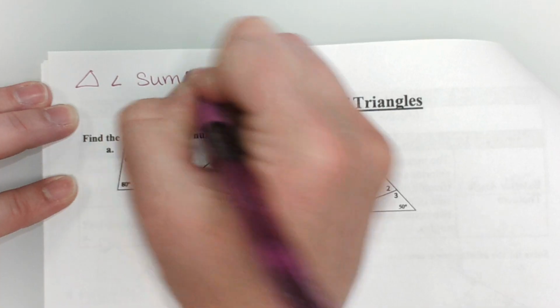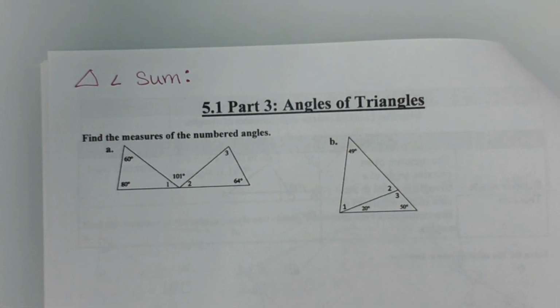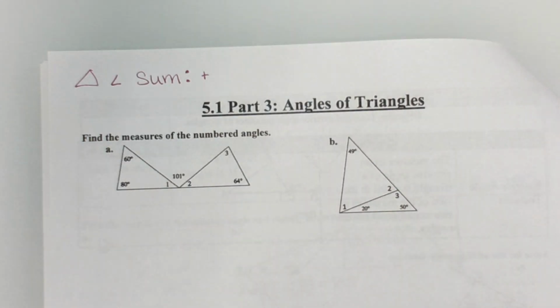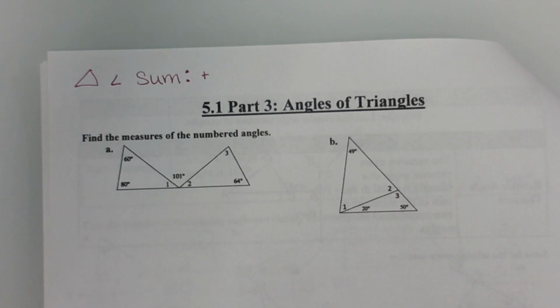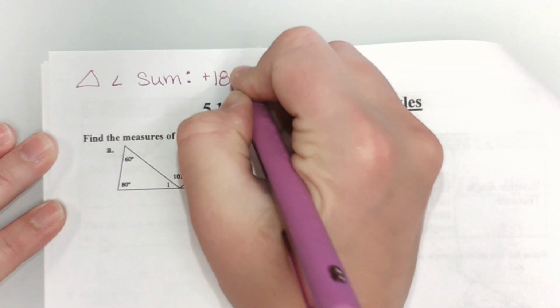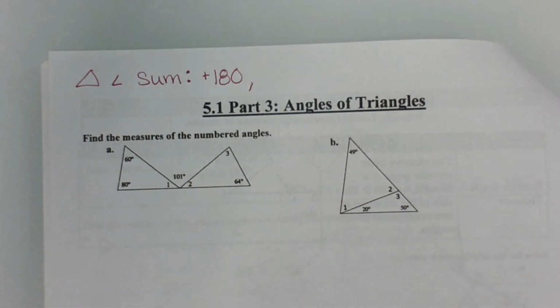The first one's the triangle angle sum. The 3 angles in a triangle have to add up to what? What do the 3 angles of a triangle have to add up to? 180 degrees. So that's the first tool that tends to be hugely helpful to us.